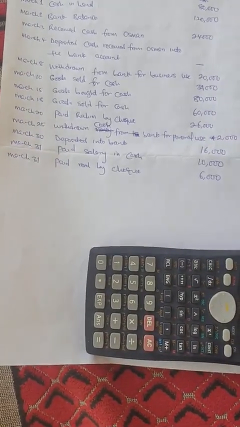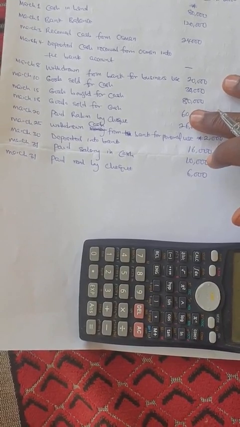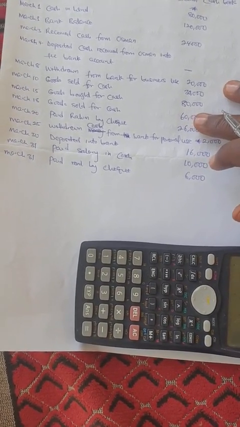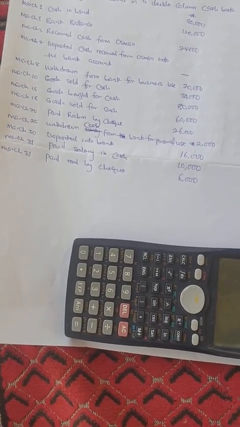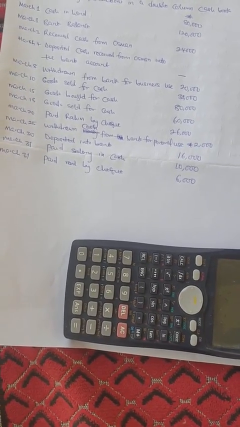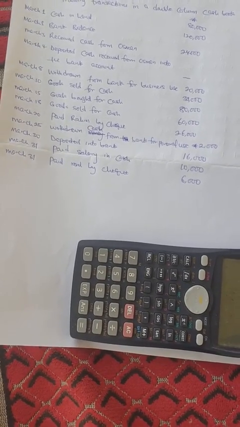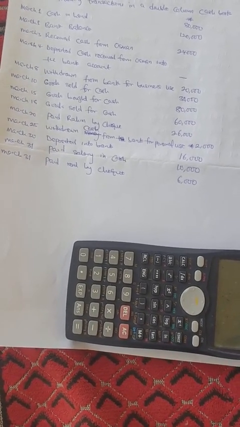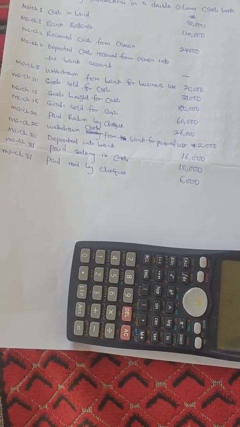Now, March 10. Sold goods for cash, 30,000. So we have sales. When we sold goods, we received cash, right? So it will increase our cash. On the debit side, March 10, you put sales as the particular.